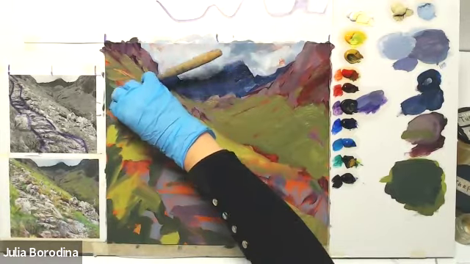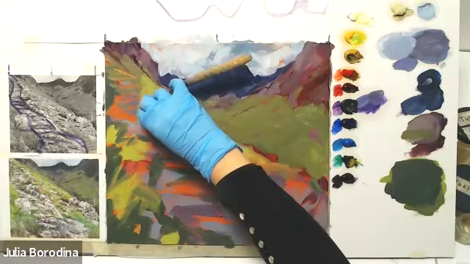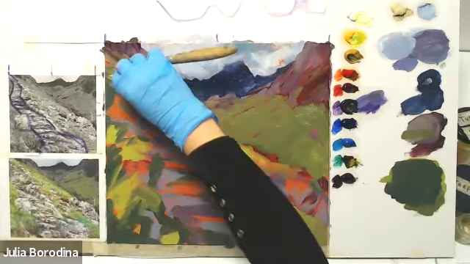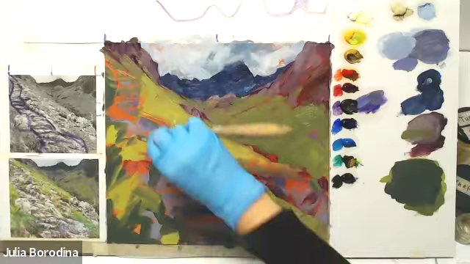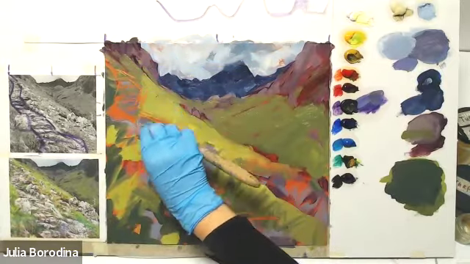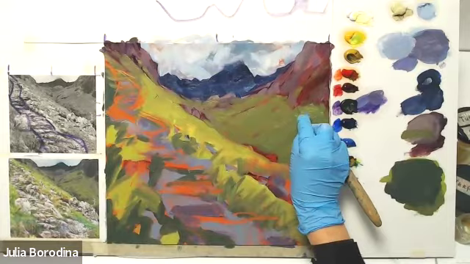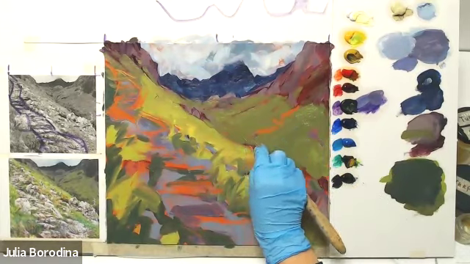Okay, I wasn't sure about that. Okay. There. Just trying to follow a little bit of the curvature of my path. Doesn't quite do the trick. Okay, good. And anything else on the opposite side? I think what I could do is lifting some of that green.